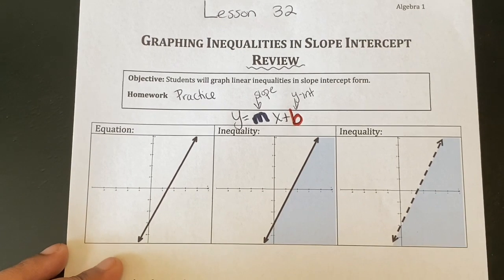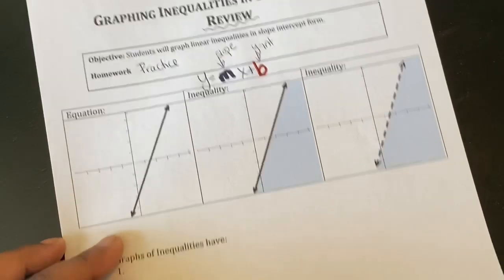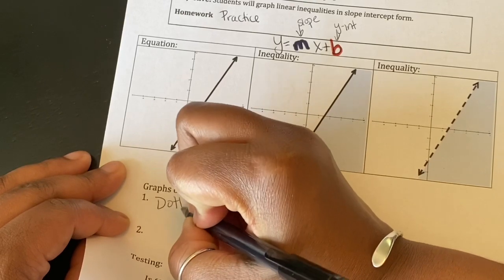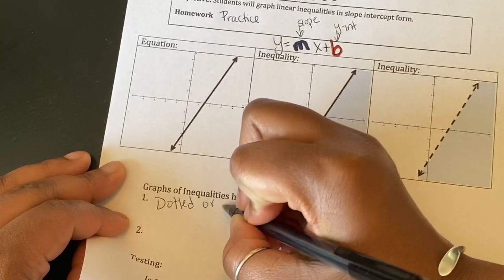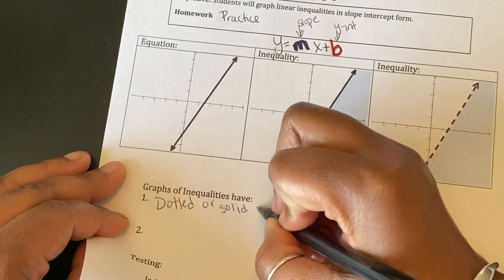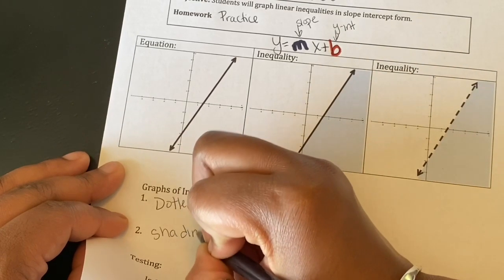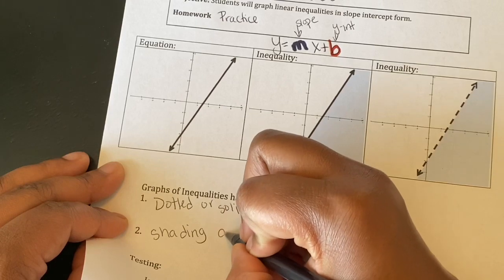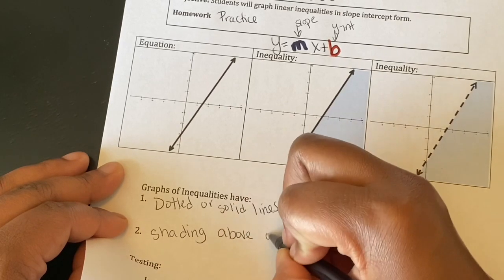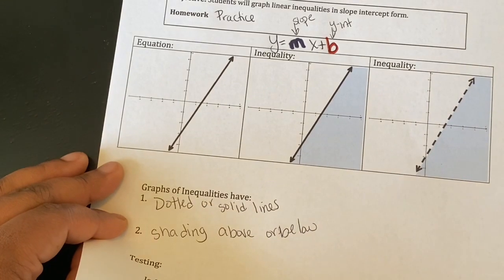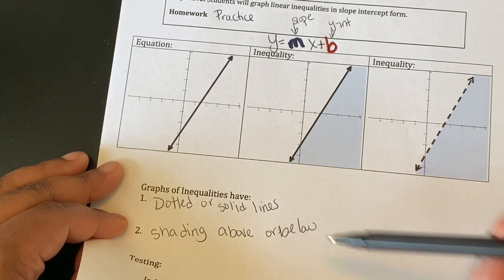So when you graph inequalities, you have to have dotted or solid lines, and you have to have shading above or below. And we'll see what determines whether it's dotted or solid, or above and below.